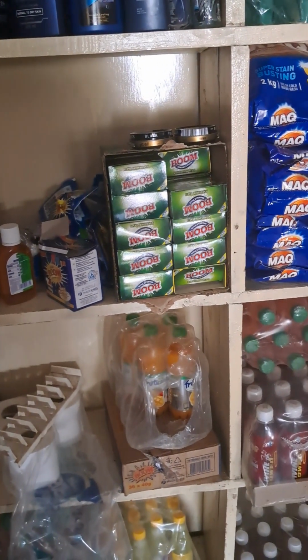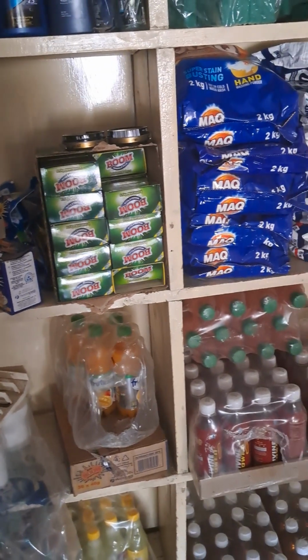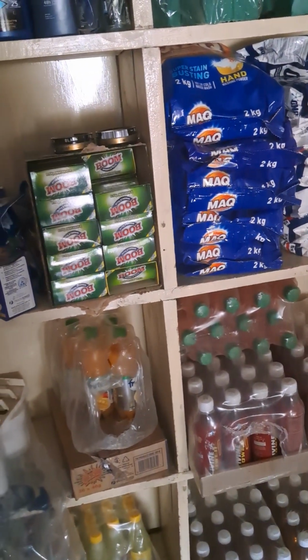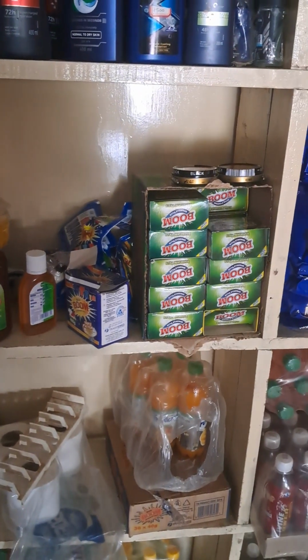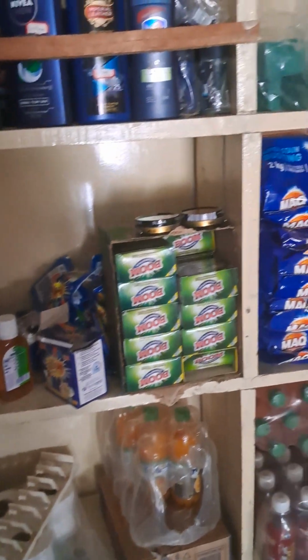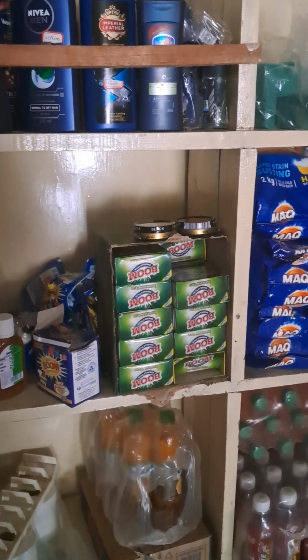We will make sure the shop is always clean. And also, how do you control against rats and all that, which is very, very important. And also issues of markup. Whenever prices have gone up, we should be able to increase our prices. Likewise, whenever prices have gone down, you should also be able to reduce your prices.